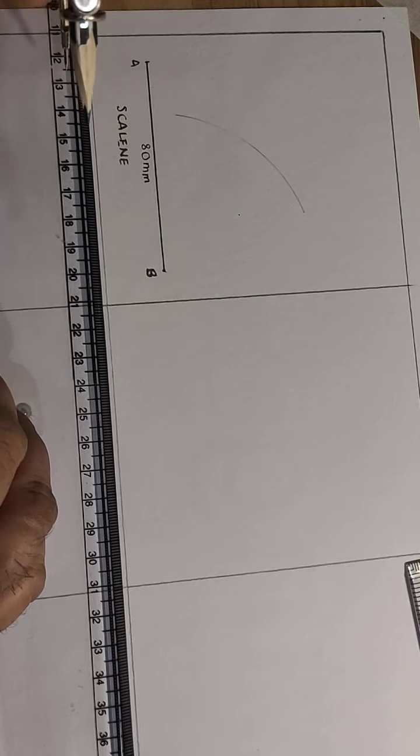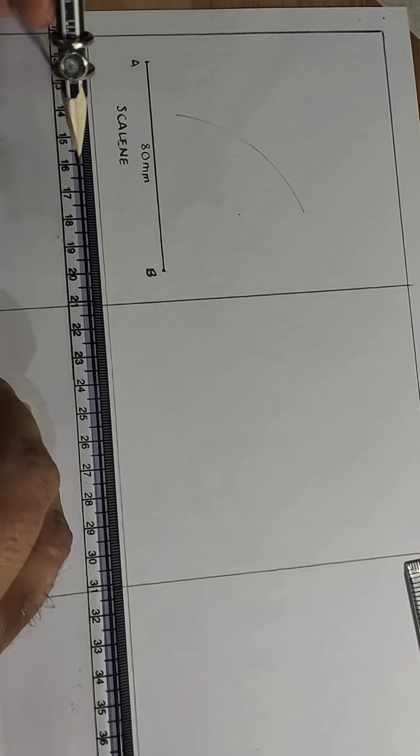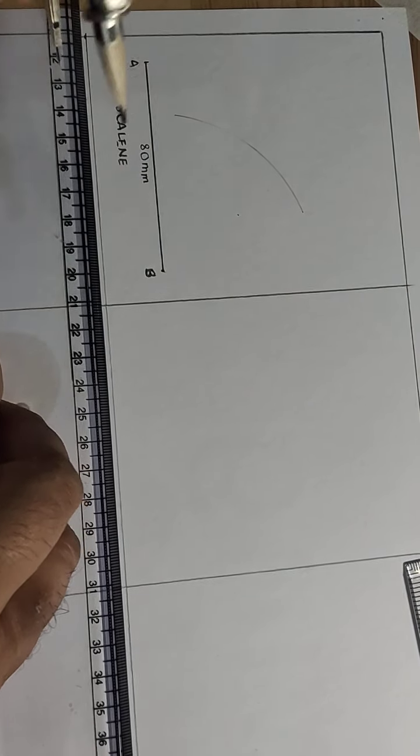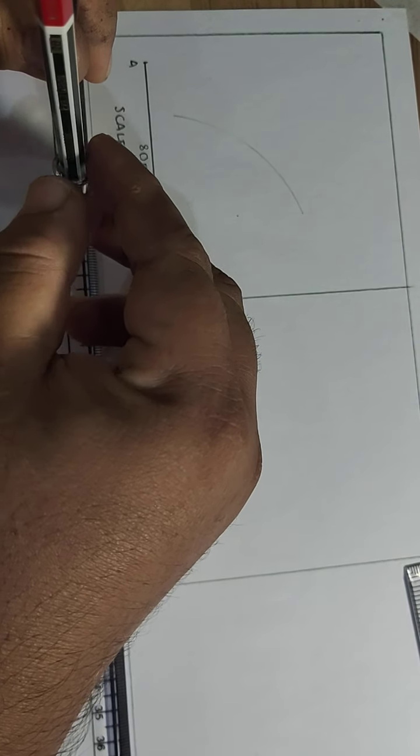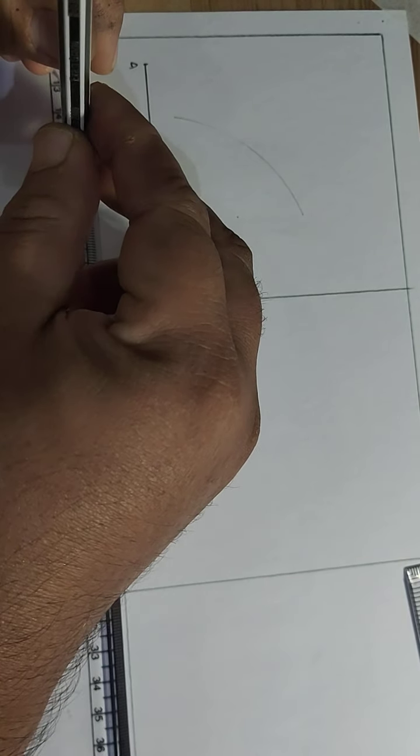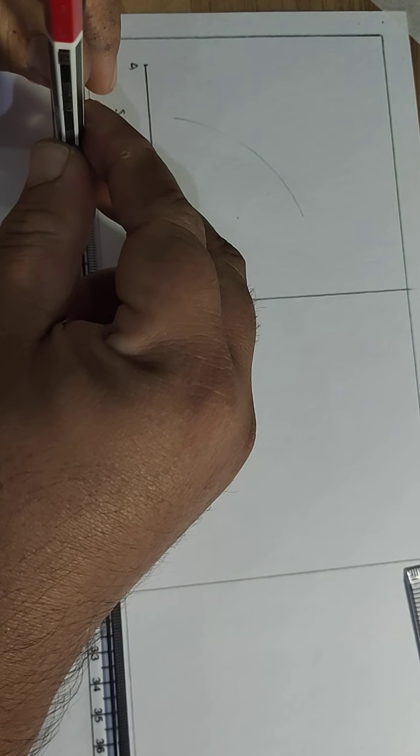And for A, I want you to draw a 40 millimeter arc.